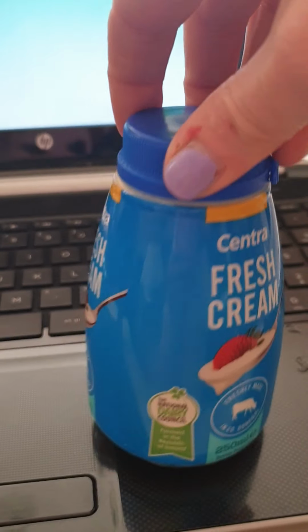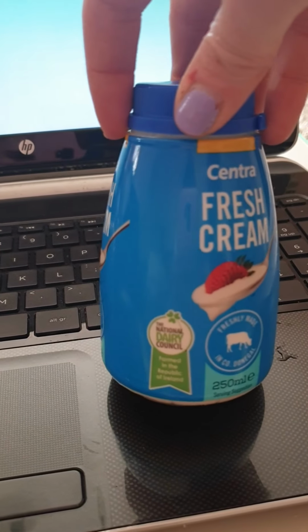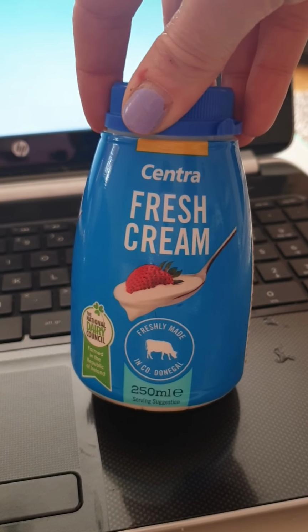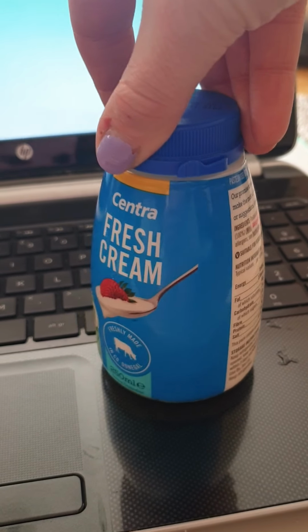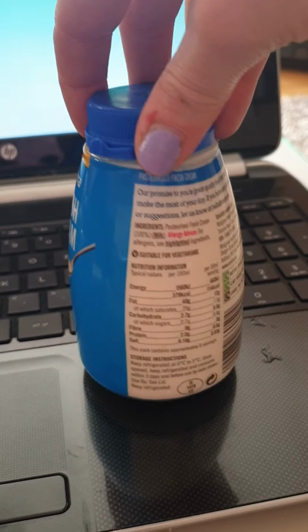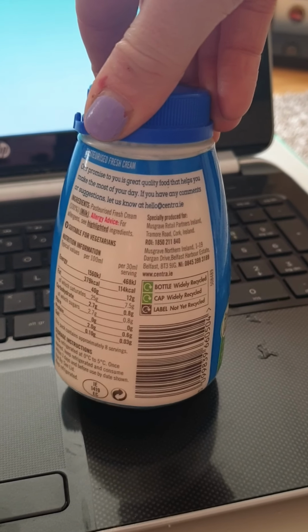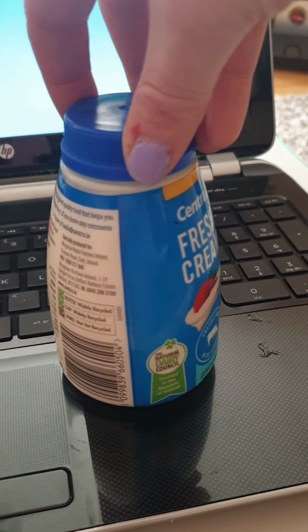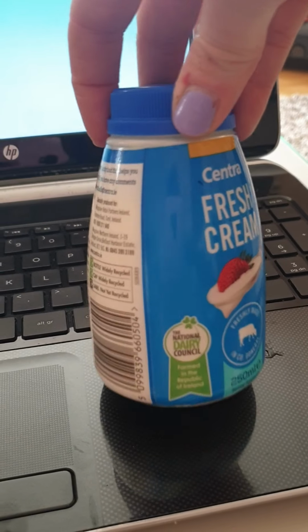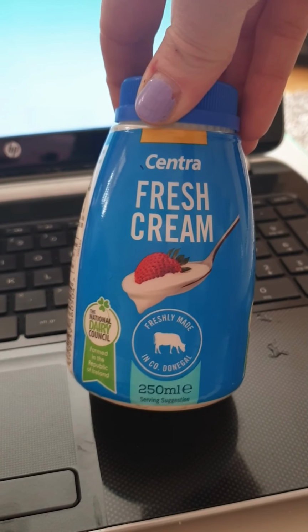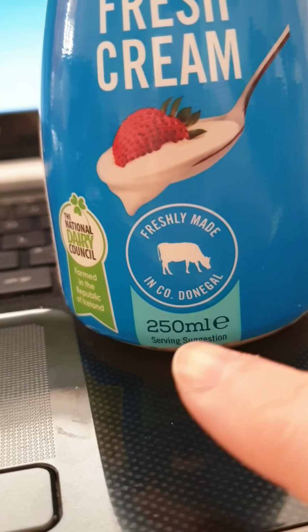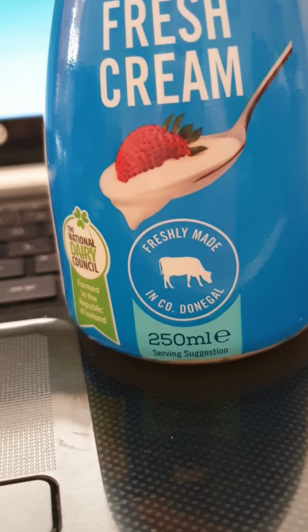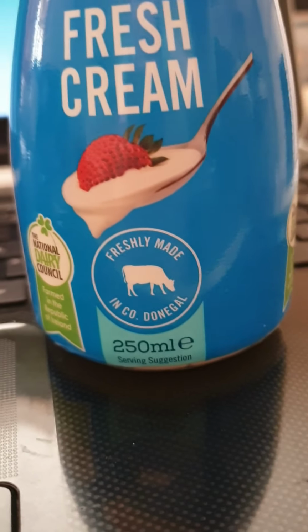Okay, so I'm going to go really slowly and I'm going to give you guys the chance. So I'm going to go all around and we're going to have a little look to see if you can see ML or L anywhere. Now I've already passed it, so we're going to go one more time and see. Ah, I've spotted it. Can you see right there, guys? 250 ml, and ml stands for milliliters.